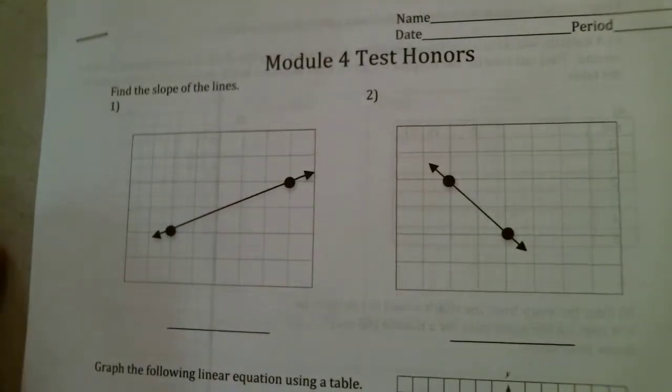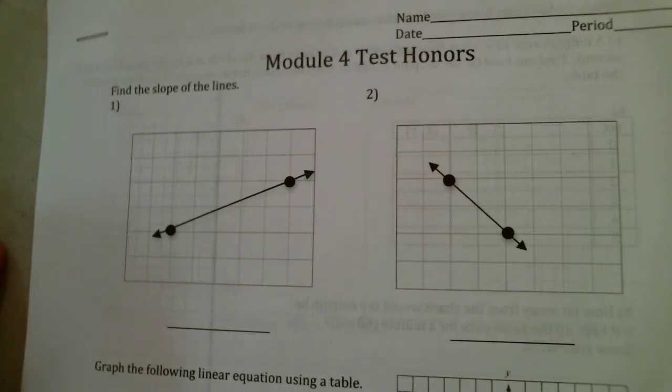This is a video answer key for the Module 4 test, Honors.